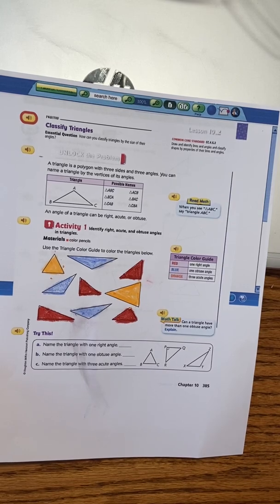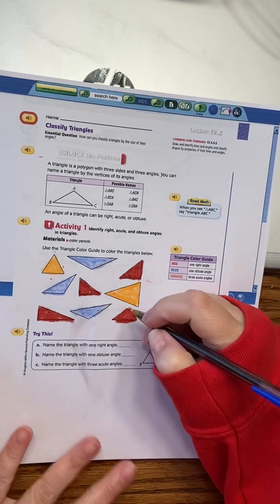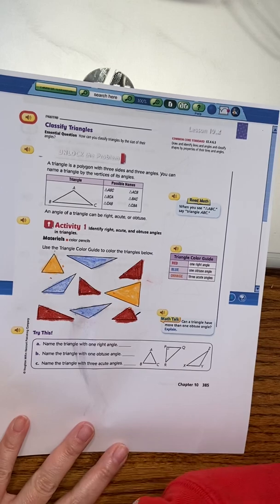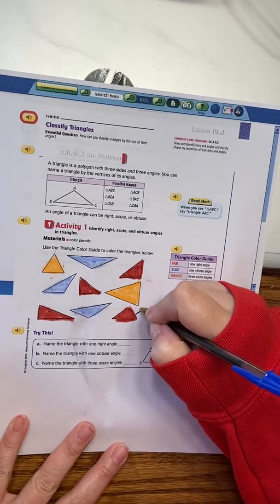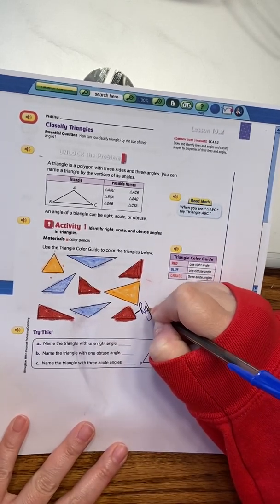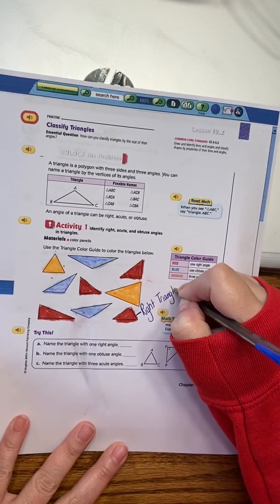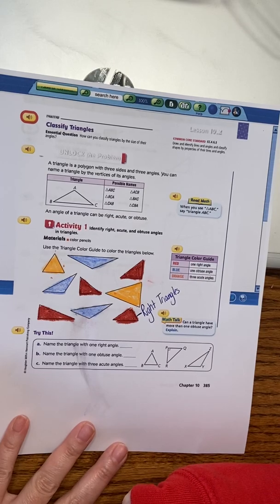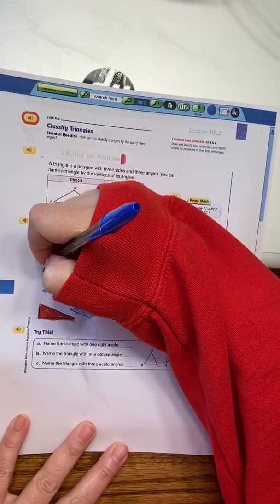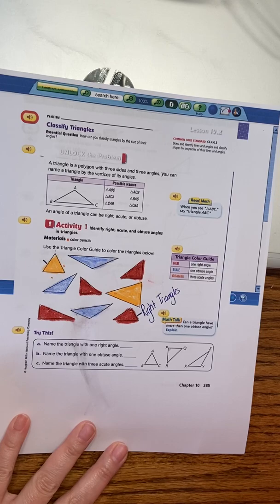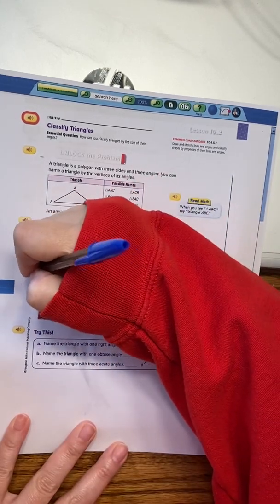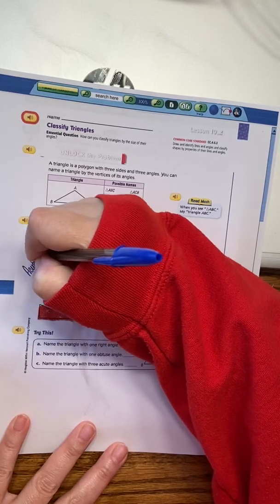Now, let's talk about them, okay? The red ones, boys and girls, have 1 right angle. So when you're classifying those triangles, those are called right triangles. This one over here has no right angles, no obtuse angles, only acute angles. So we call that an acute triangle.